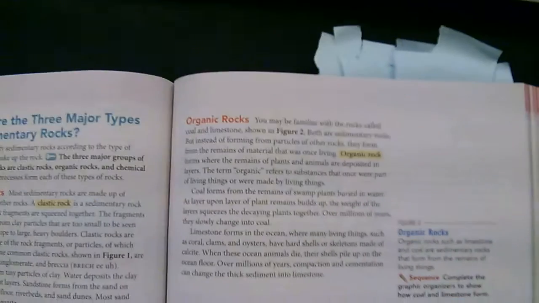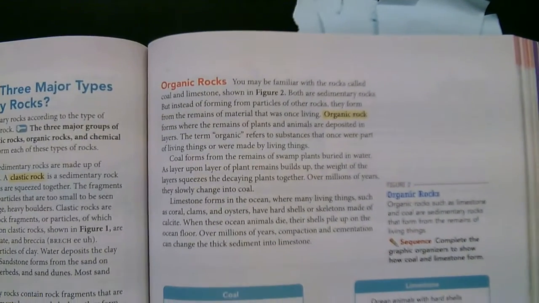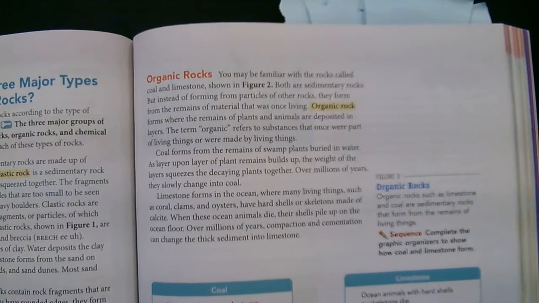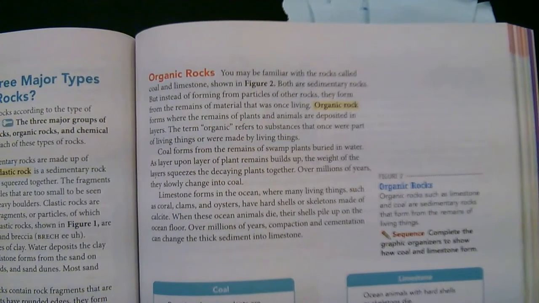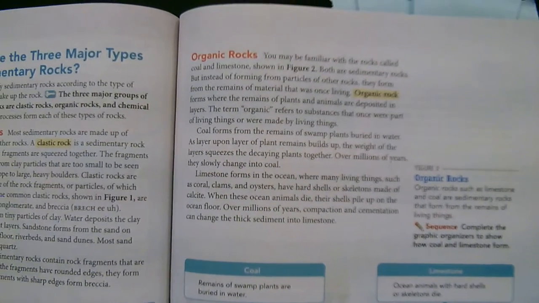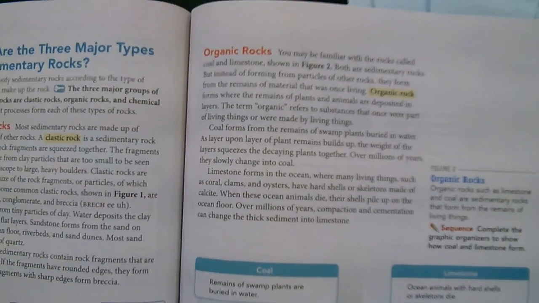Coal forms from the remains of swamp plants buried in water. As layer upon layer of plant remains build up, the weight of the layers squeezes the decaying plants together. Over millions of years, they slowly change into coal.